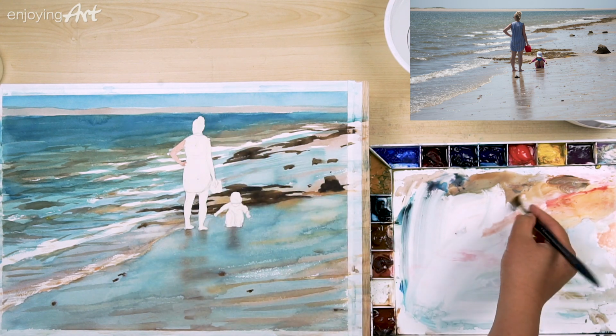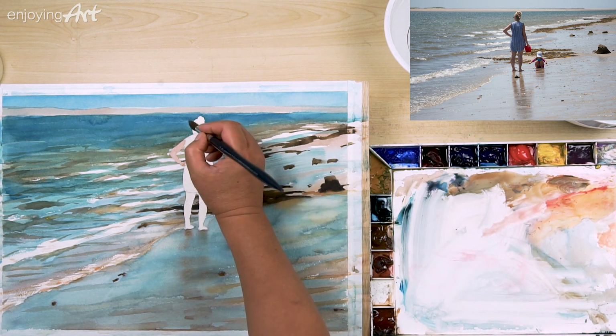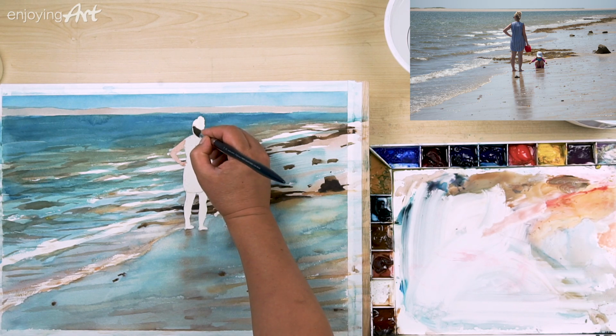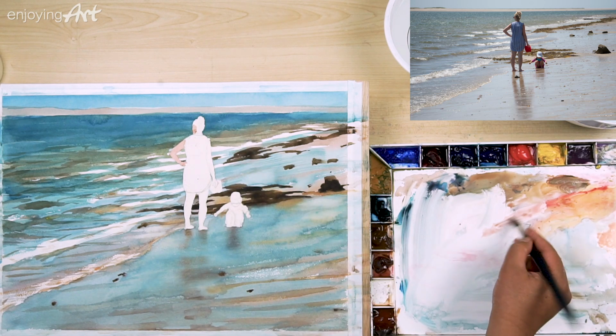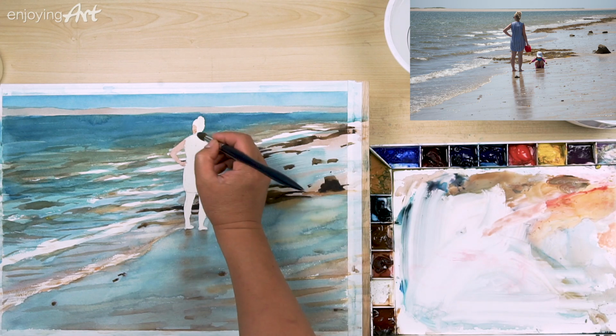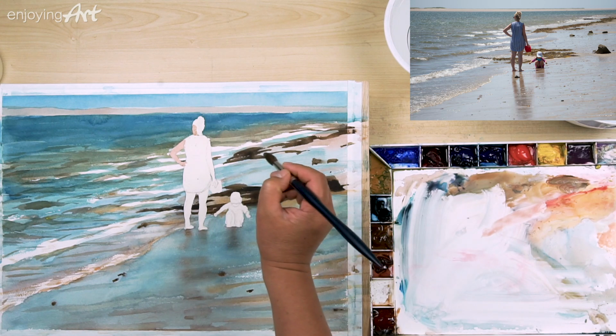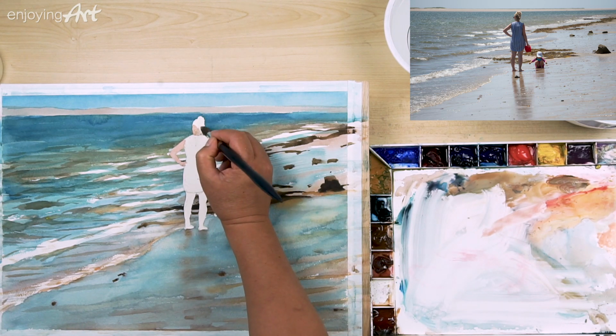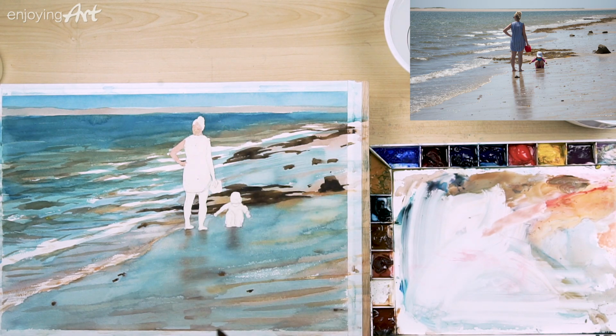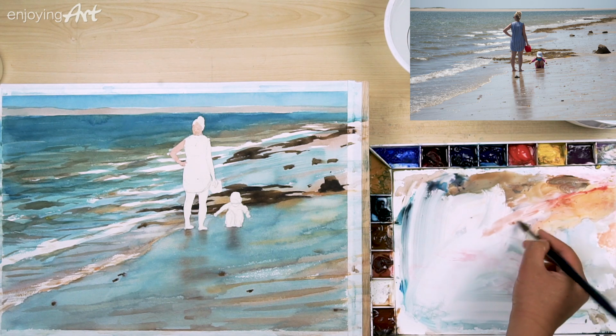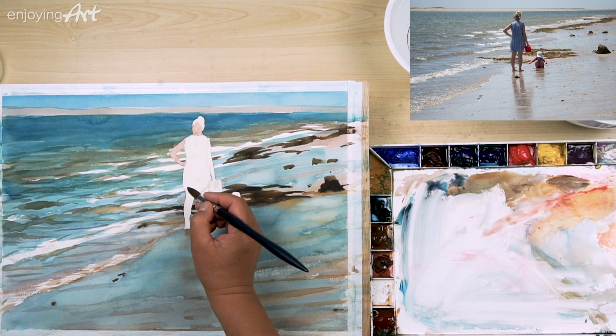Now coming to the face, it has a little bit darker. And I come back with a little bit warmer color on the back over here and the shoulder. Okay. Now the same color goes into the leg here.